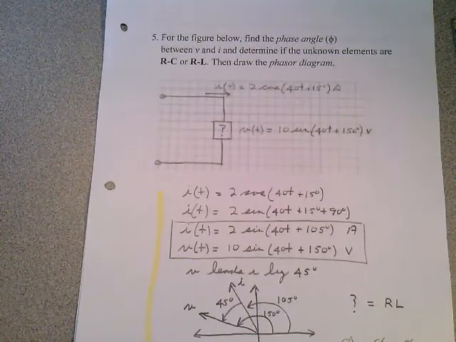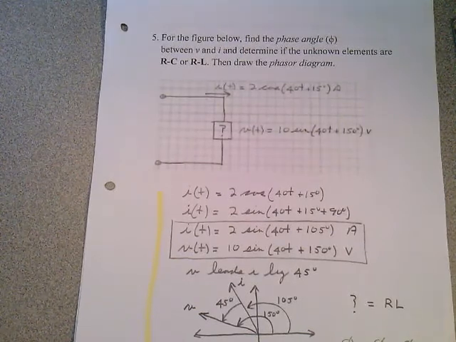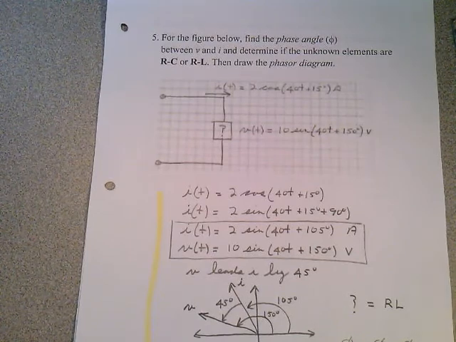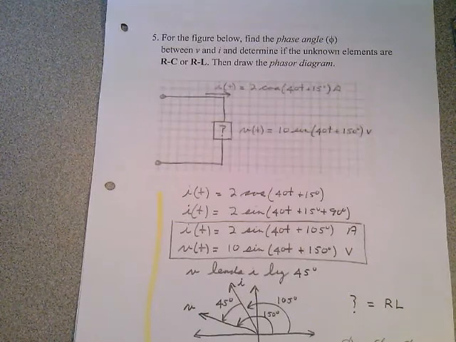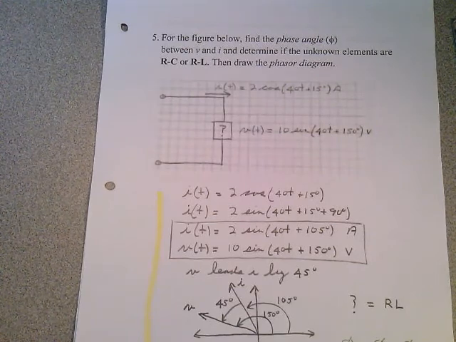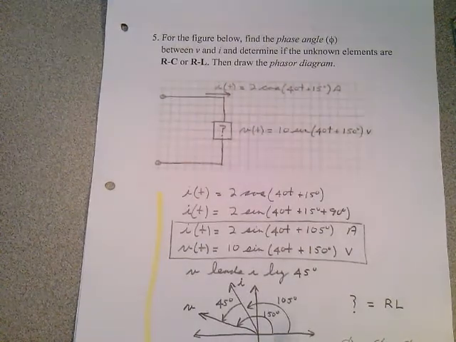If you take the voltage angle and you subtract the current angle, and it comes out to be a negative value, that puts it in the fourth quadrant. If that angle was in the fourth quadrant, it's a capacitive circuit. You only have the first and fourth quadrant to deal with. And the reason for that is pretty obvious if you take a look at it here.